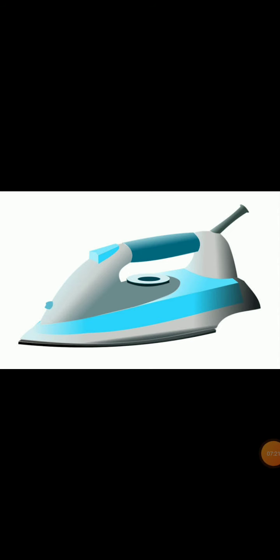So, if there is any leakage of current in the metallic body of the appliances, then what will this earth wire do? It will keep its potential to that of the earth, and that is why it prevents the users from getting any kind of electric shock.